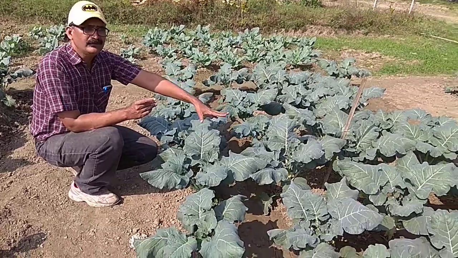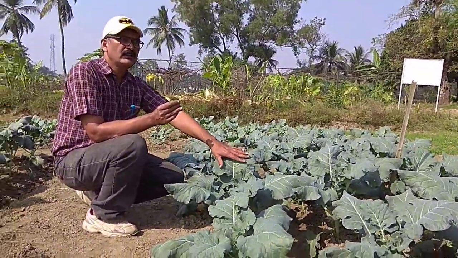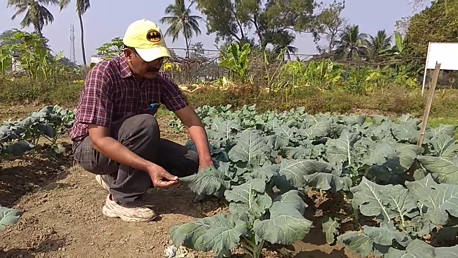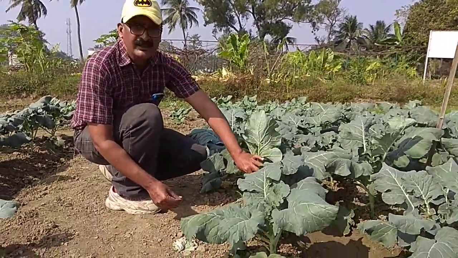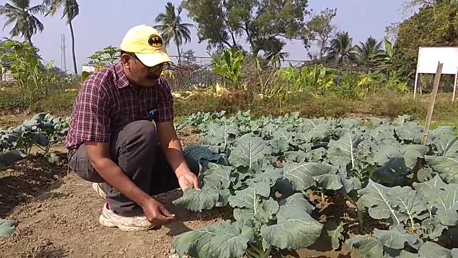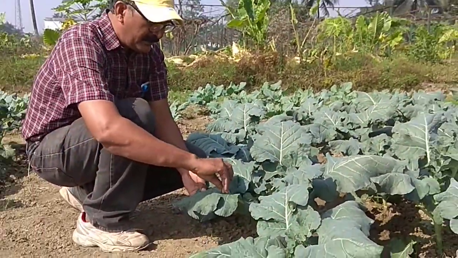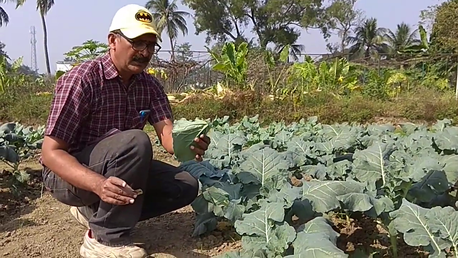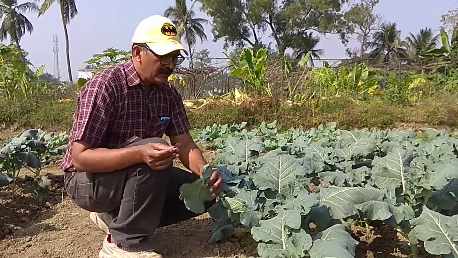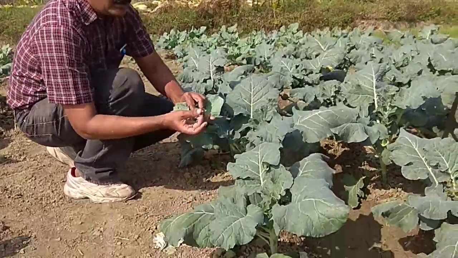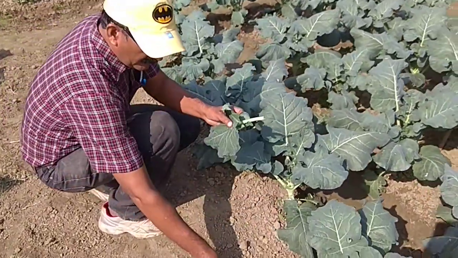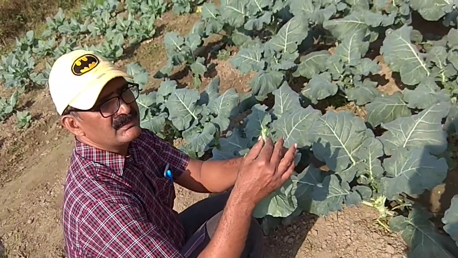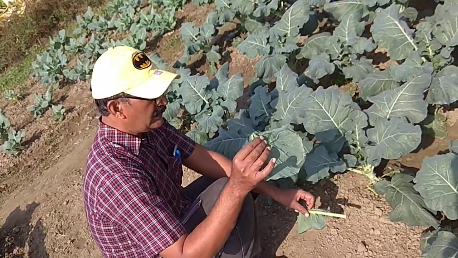This is the broccoli crop. We are going to work out the leaf water potential of the broccoli crop. Here the petiole of this leaf is very big, and hence we have to collect the sample from the midrib, which is easier to work with. We are not going to take it from the petiole, because it is very big and difficult to insert in the pressure chamber. Hence we require the leaf from the midrib.